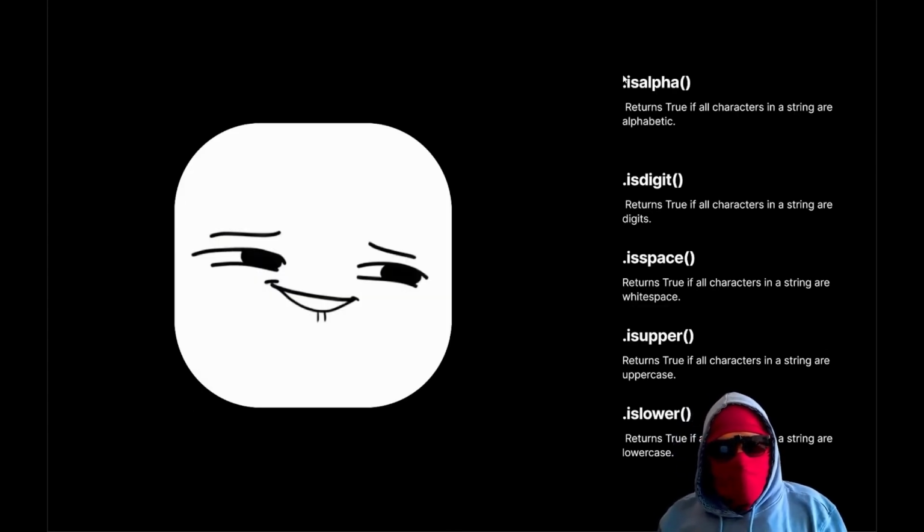Now we have some operations that return something called Booleans. All of these here return Booleans. So let's start with them. Since all of these return a Boolean value, we'll do them one by one.